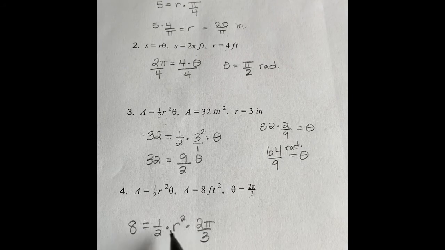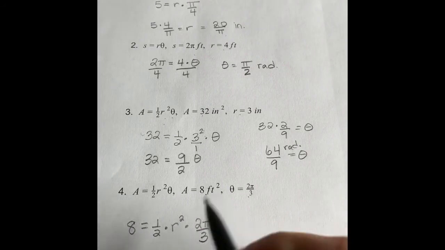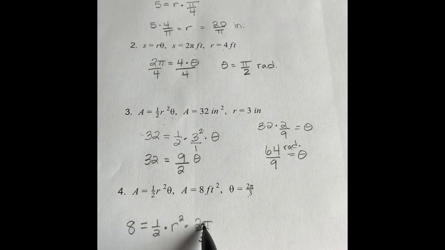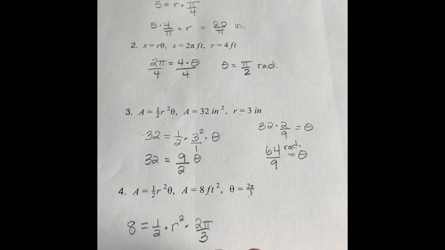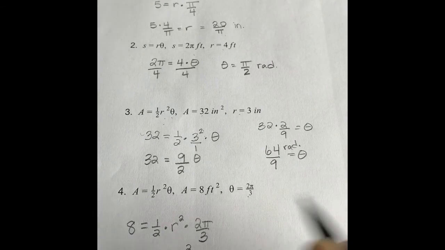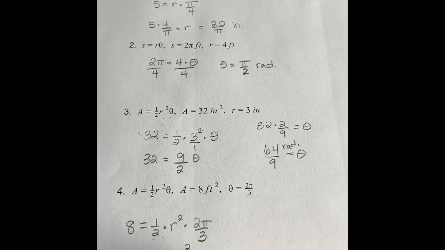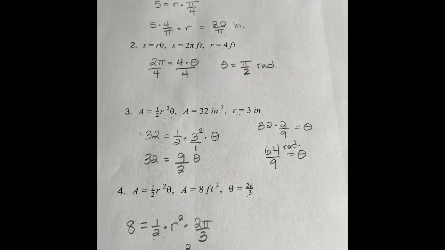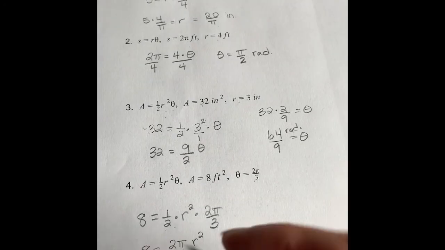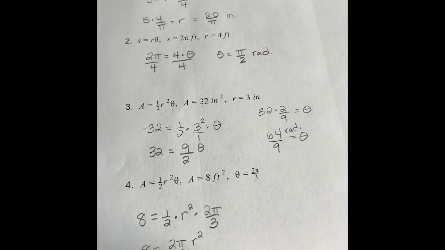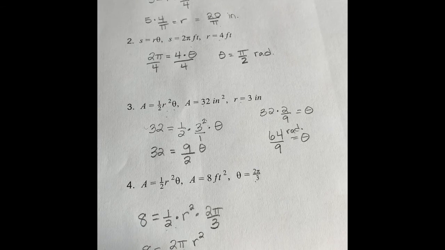Looking at the two fractions here, in the numerators you have 1 times 2 pi, so you have 2 pi, and then you have the radius squared next to that, over, in the two denominators, 2 times 3, which is 6. 2/6 can reduce to 1/3, so I'm going to reduce that to pi r squared over 3 before I do anything else.